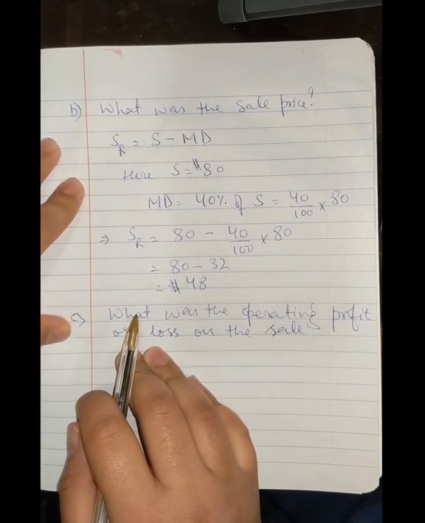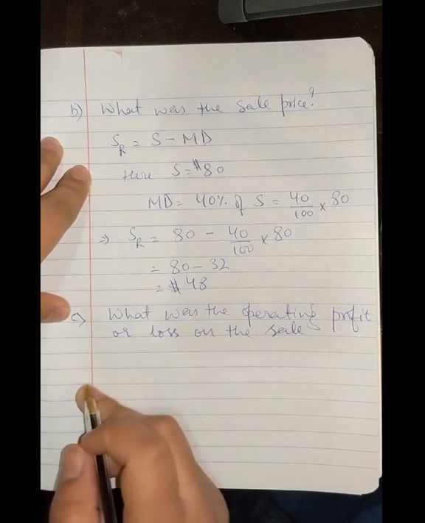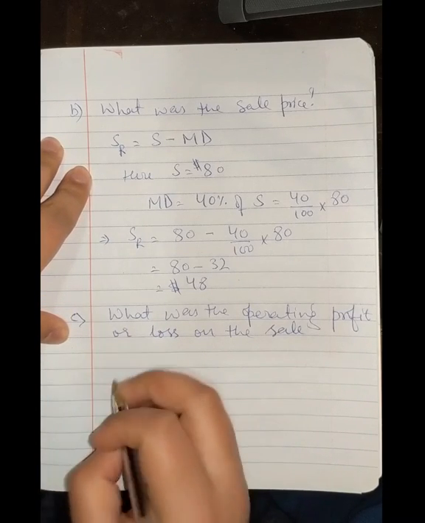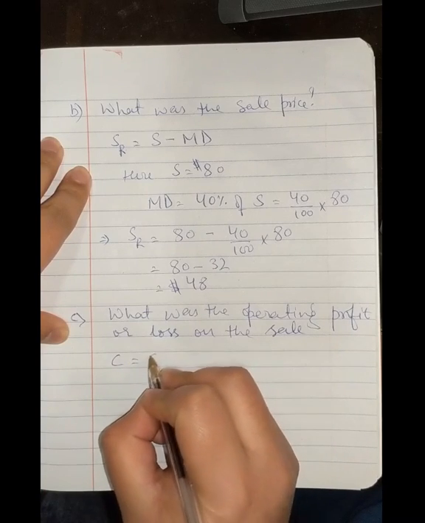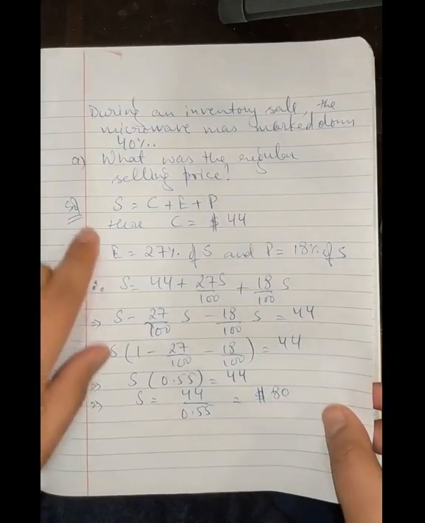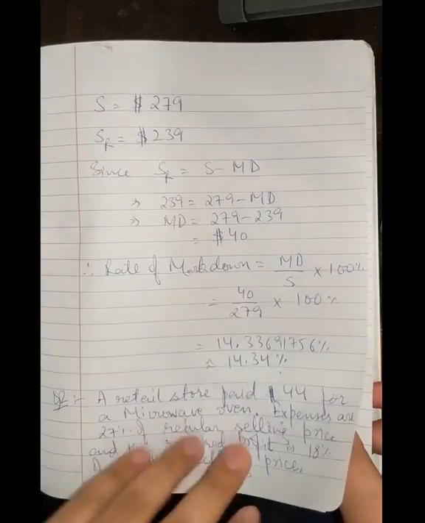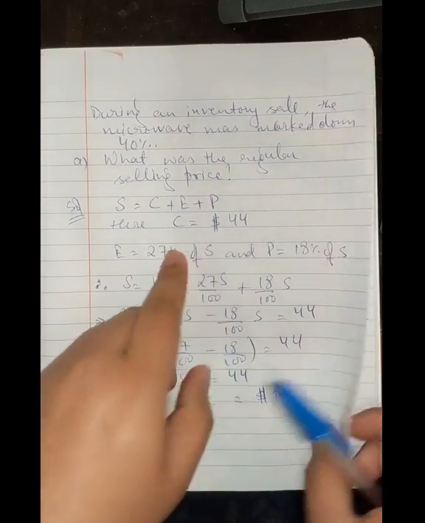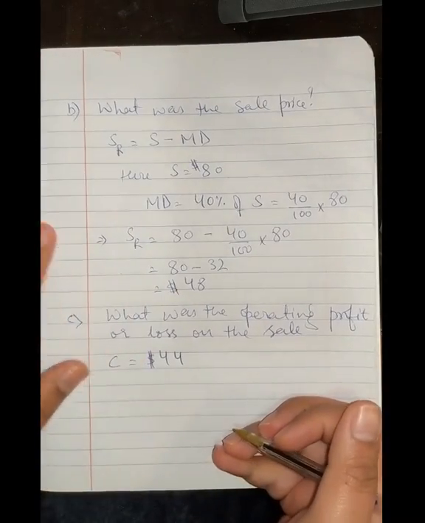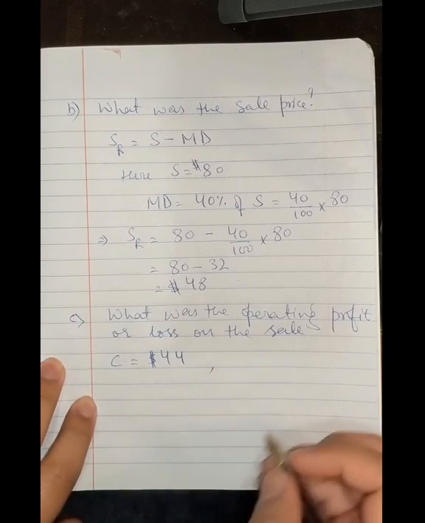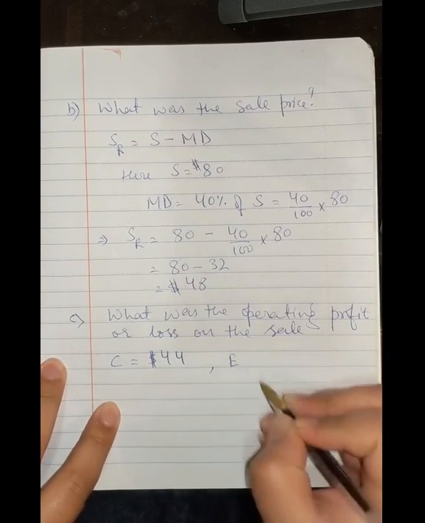So on this microwave, the cost for the retail store was $44. It says here the cost was $44, and they spent some money on it, which was the expenses.